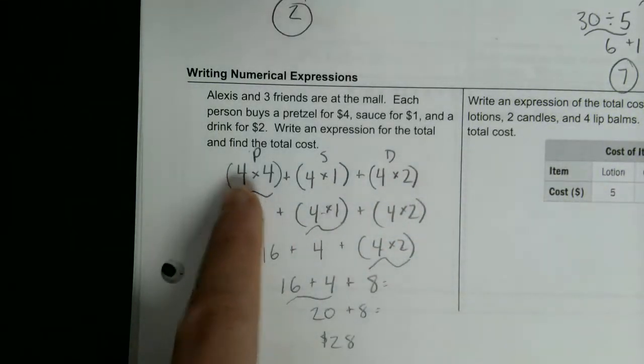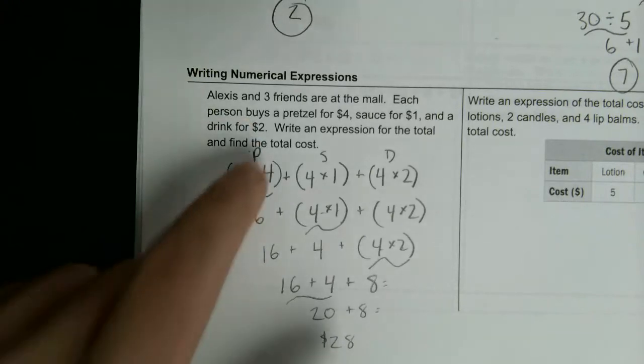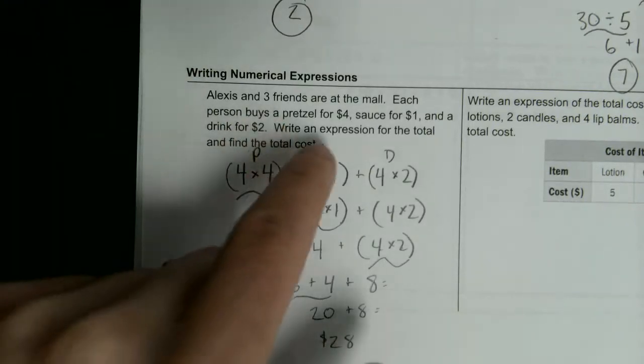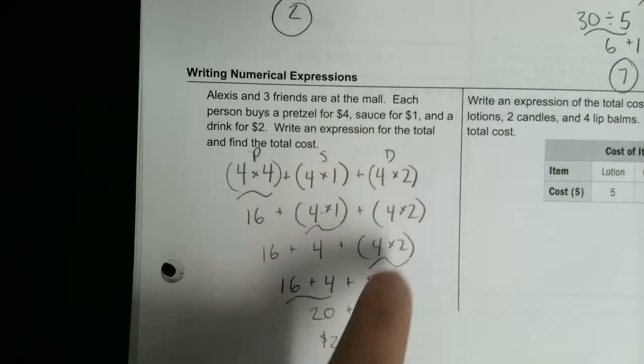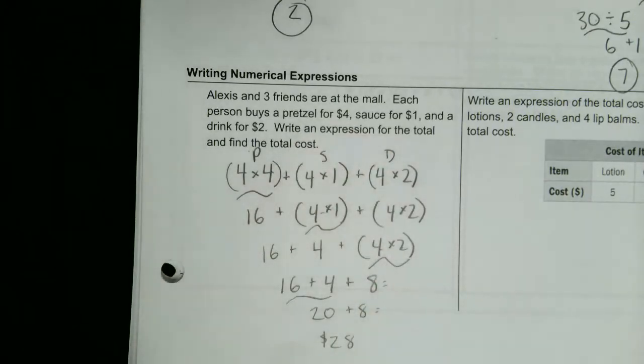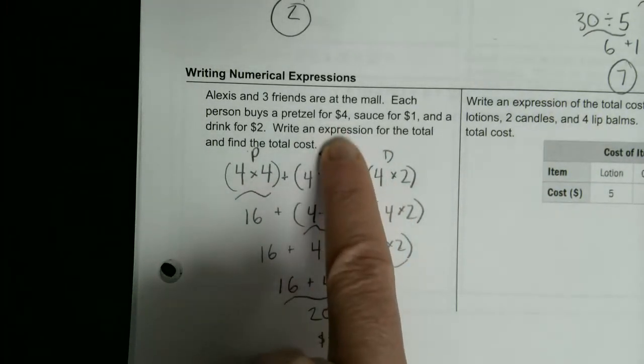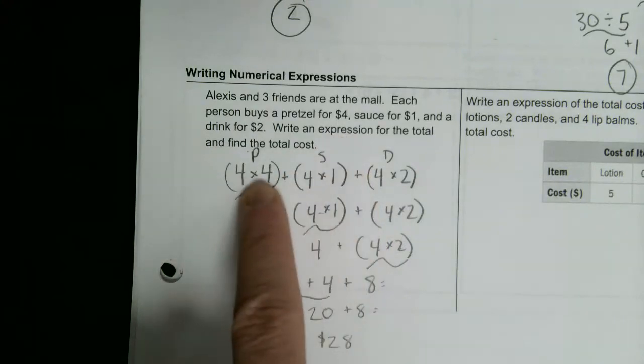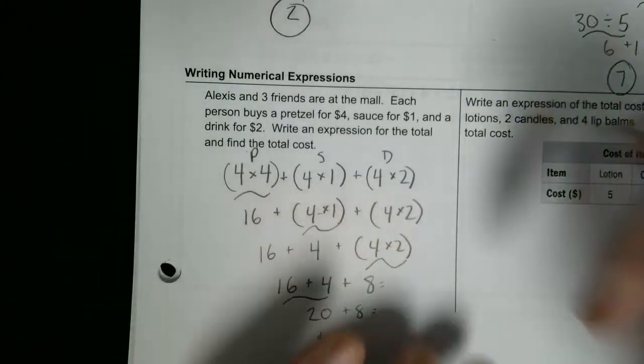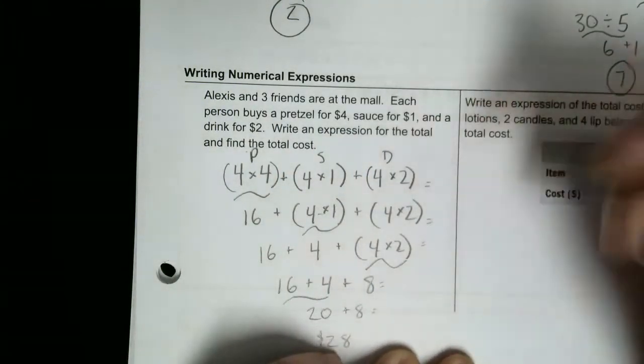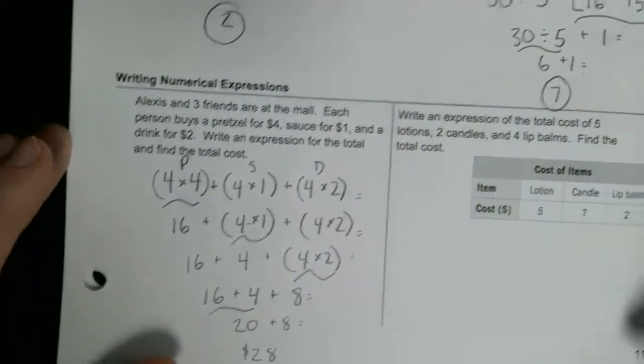So if each one of them bought each one of those things, the total pretzel cost would be 16, total sauce would be 4, total drink would be 8. So I know you probably could get the answer in a different way, but it did say to write an expression. And so this would be the one expression for the cost for everything. All right, let's try one more like that, and then we'll be all set.